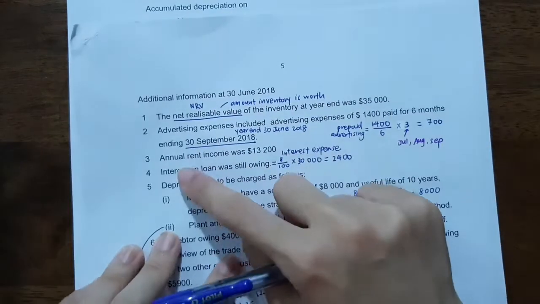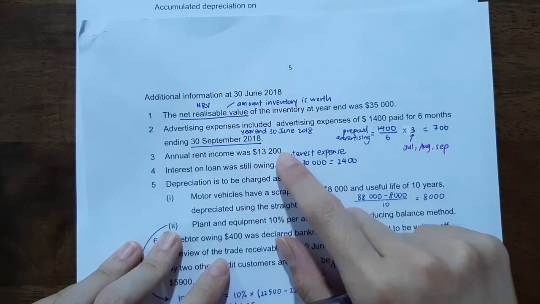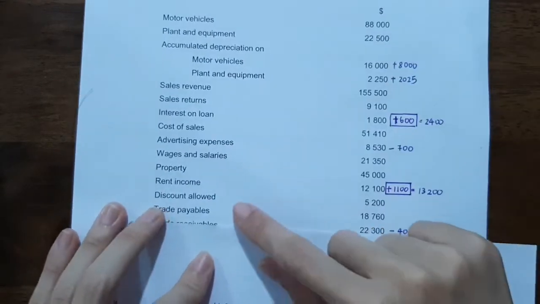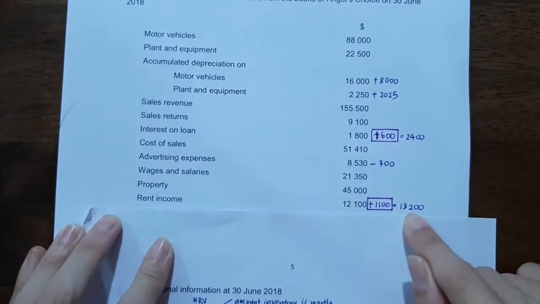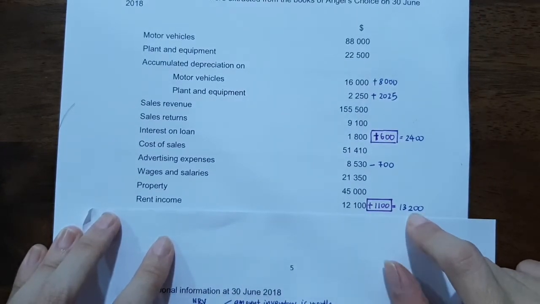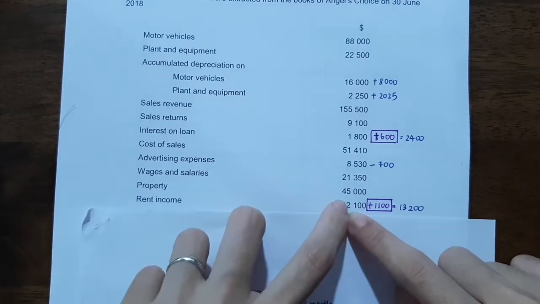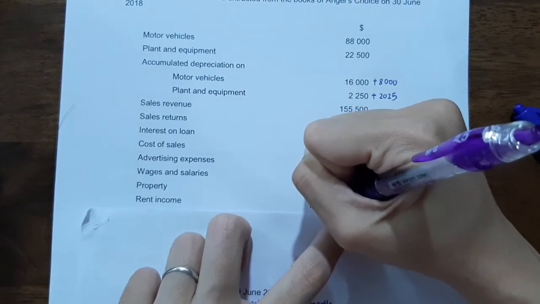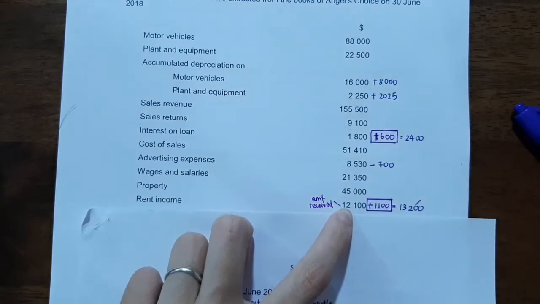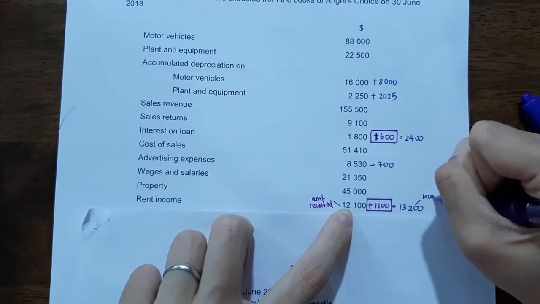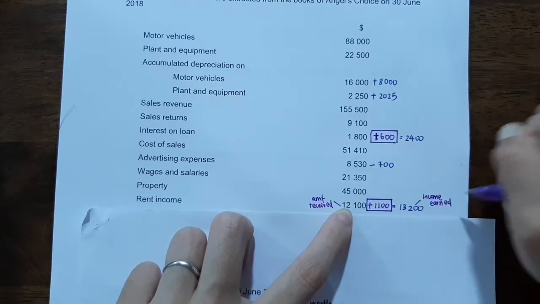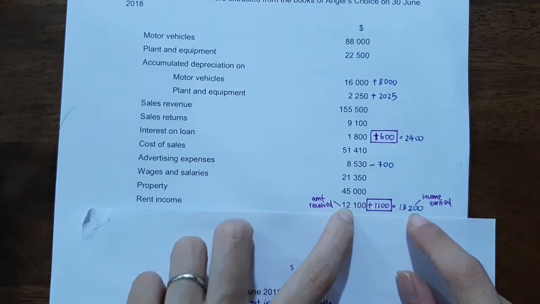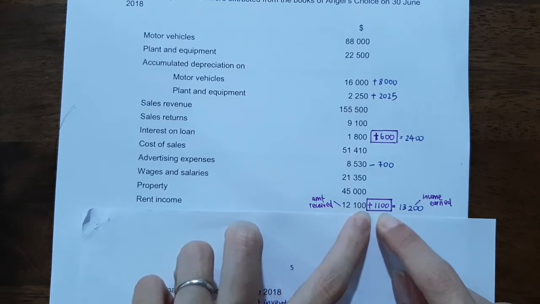Next, annual rent income is $13,200. The word annual rent income means that my rent income for the entire year is $13,200. But so far I have only received $12,100. This is the amount received, but this $13,200 is actually the income earned. I only received $12,100, but I'm supposed to earn $13,200. That's why there's a difference of $1,100.